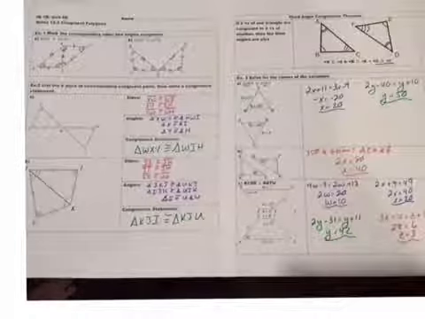I know that angle B is congruent to angle R. So 2x plus 9 equals 49. Subtract 9, 2x equals 40. Divide by 2, x equals 20. I also know that angle D is congruent to angle T. So 2y minus 31 equals y plus 11. Subtract y, add 31, y equals 42.